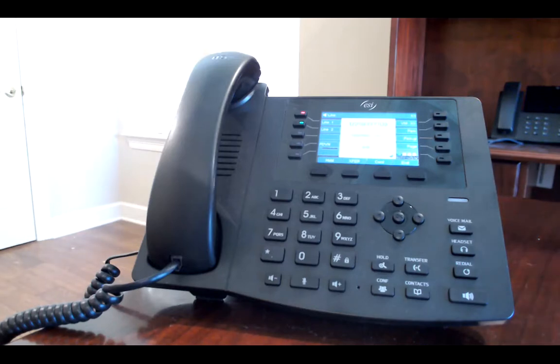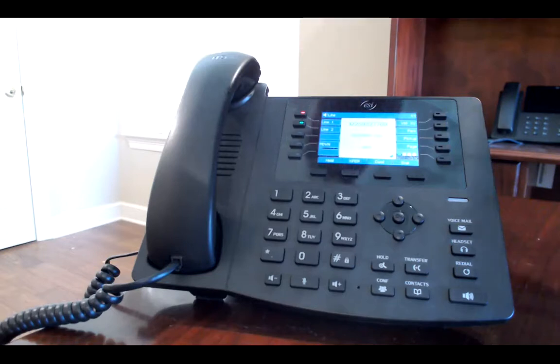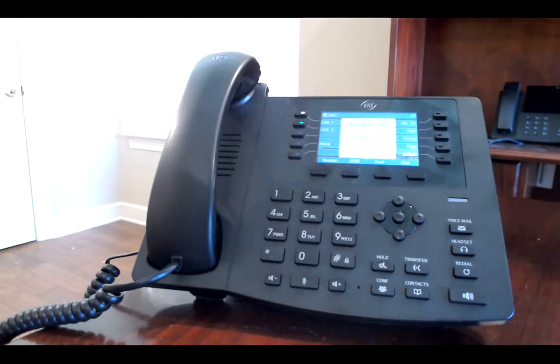While on an active call, to place the call on hold, you can press the hold button located here or the button under the soft key that's marked hold. Your caller will hear hold music and then you can press resume. Hold is only to be used for calls placed on hold at your desk. There's another option to retrieve calls from another phone.